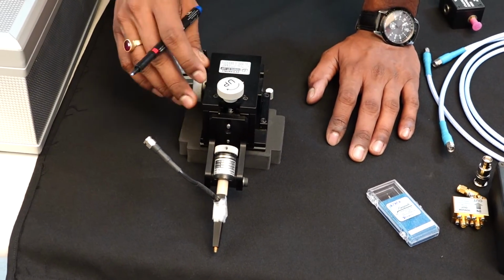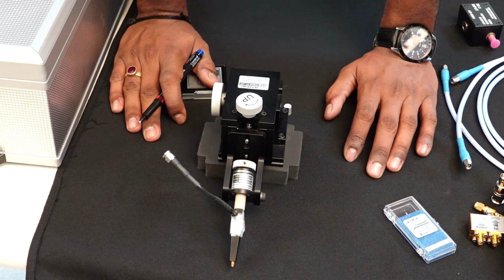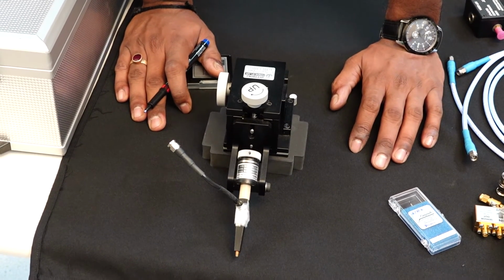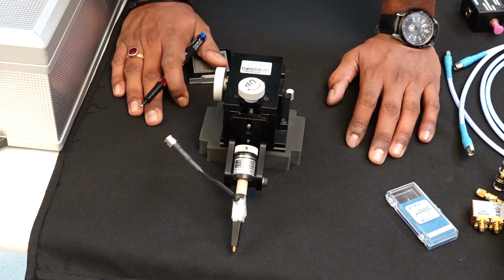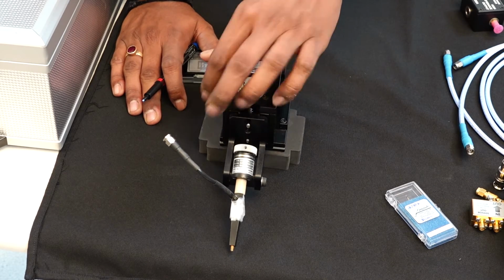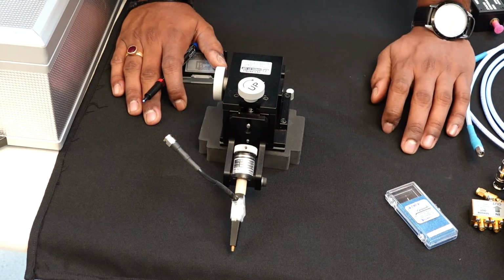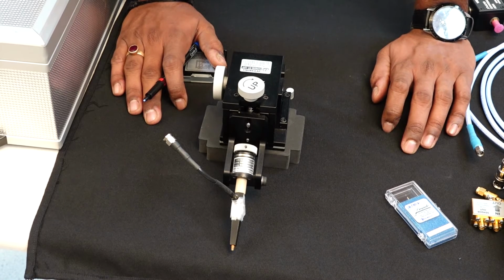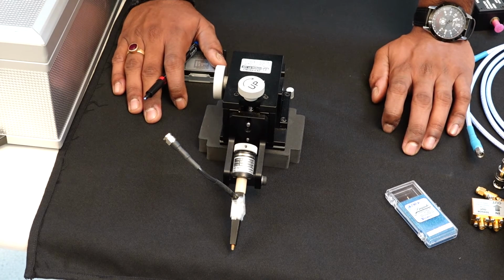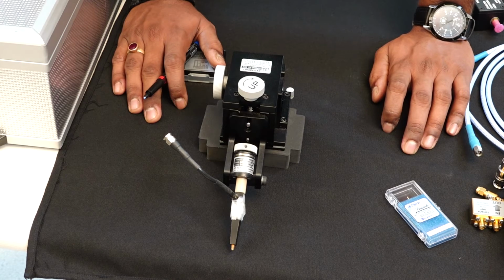This probe arm can move in different directions. It's possible to move these probe arms in X, Y, Z directions through different levers and controls here, and you can move it to whatever desired height you want. It's always a good idea to keep these probe arms a little higher when the device measurement is not going on.